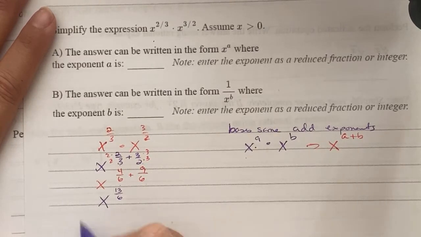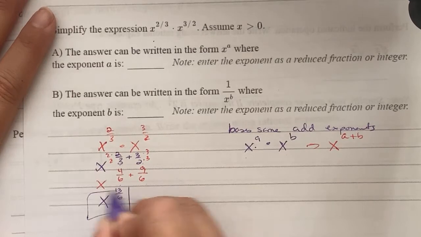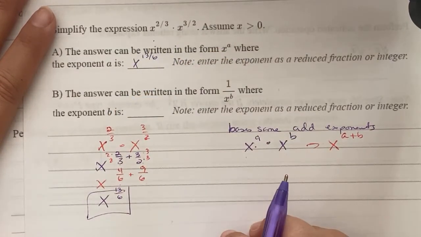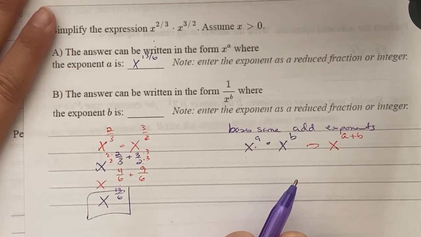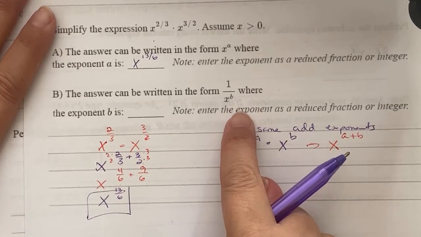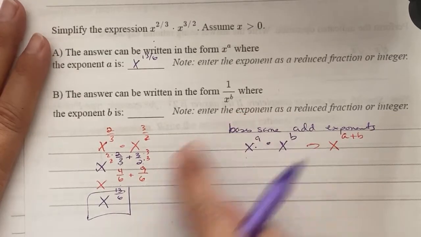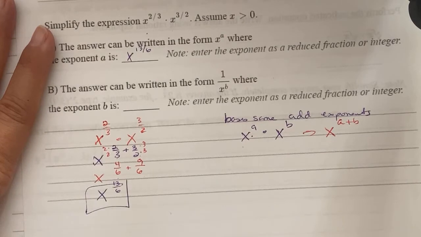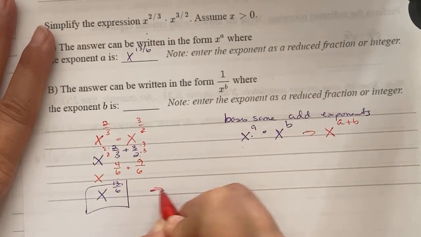So if I were to rewrite it like this, this is what my final answer would be. So x to the 13th over 6. Yes, it's an improper fraction. 13 over 6 does not reduce. Now, it says it can be rewritten as 1 over x to the b. So let's look at it this way. I want to rewrite this as a fraction.